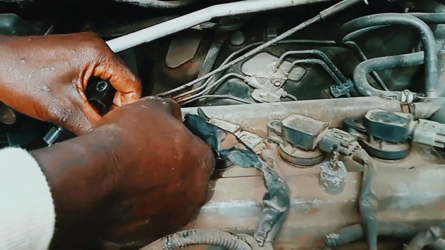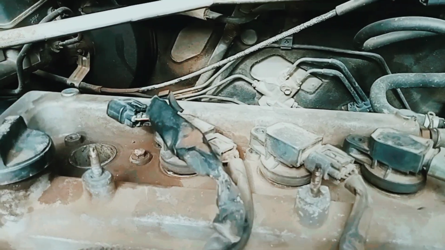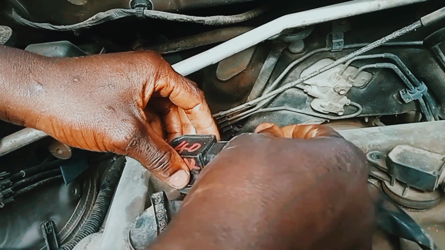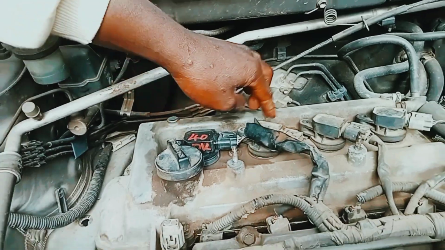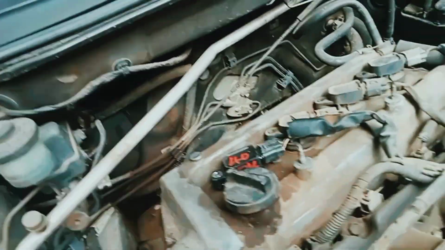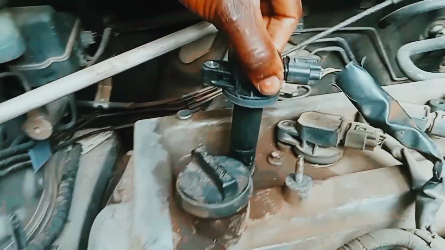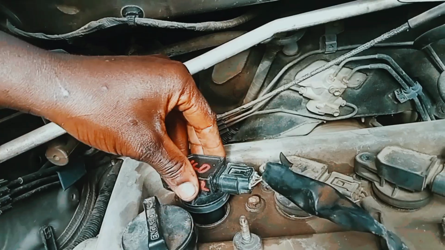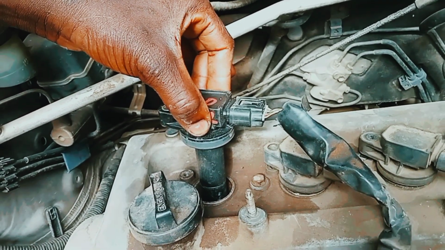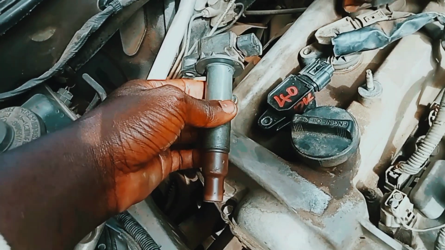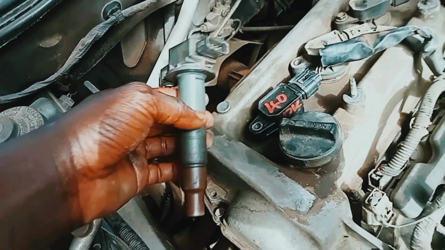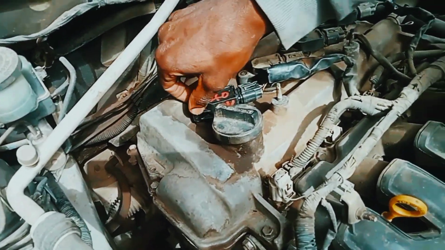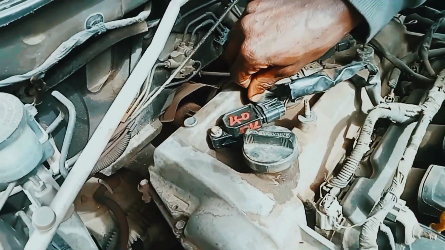So I'm going to swap with a new one. Like this. This is the new coil. So let me start the vehicle. See, the engine is smooth. See, it's okay. So here the main fault code was the ignition coil. So the engine is perfect. So I'm going to install everything back.